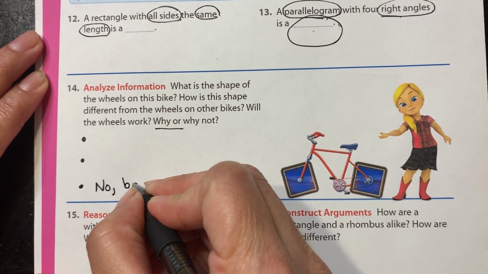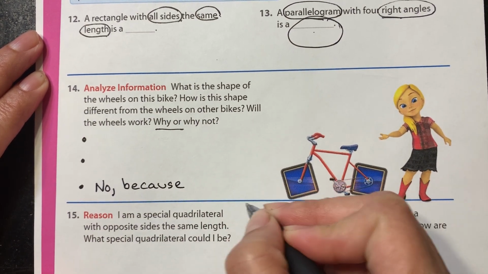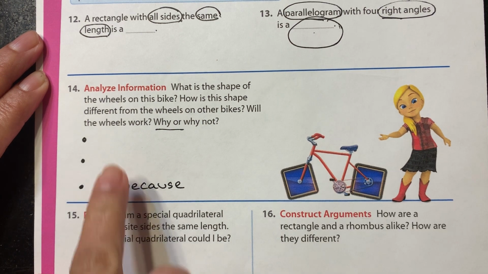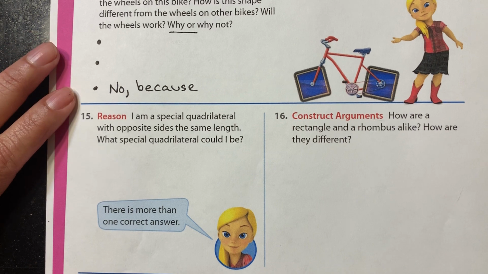So you're going to continue the sentence, because, give me a reason. And once you finish with your because statement, you put a period. So on number 14, it has 3 answers for it. Let's go to number 15.